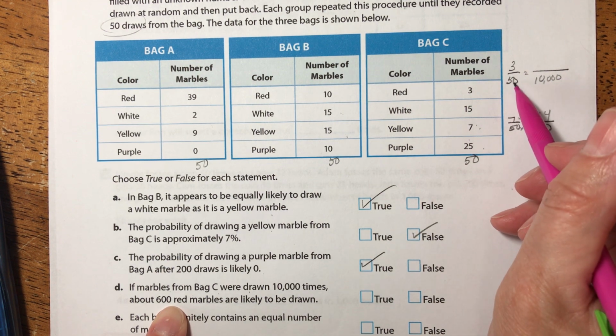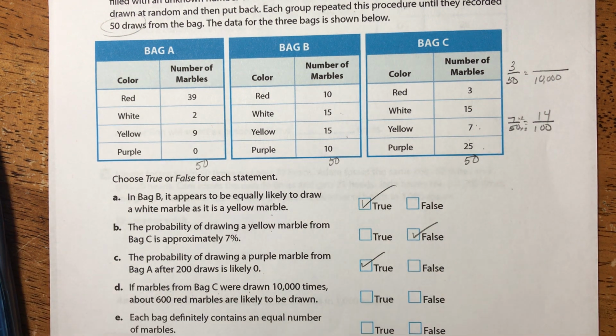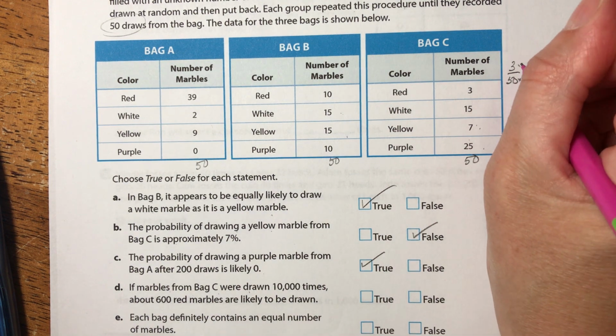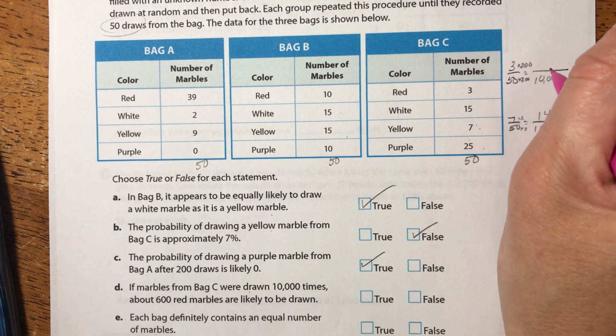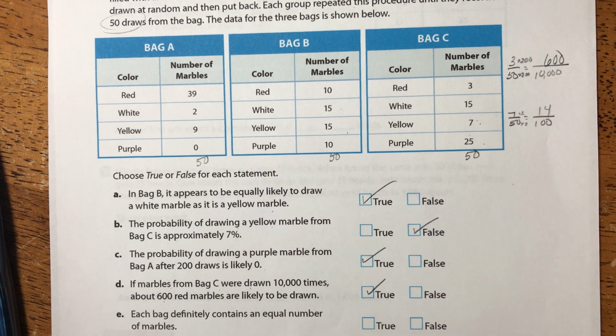Well, times 2 would be 100. Times 200, I'm going to check on my calculator. 50 times 200 is 10,000. Okay, so times 200. What's 3 times 200? 600. Would it be 600 red marbles? Yes, it would. Okay, well, can I get everything in the page?